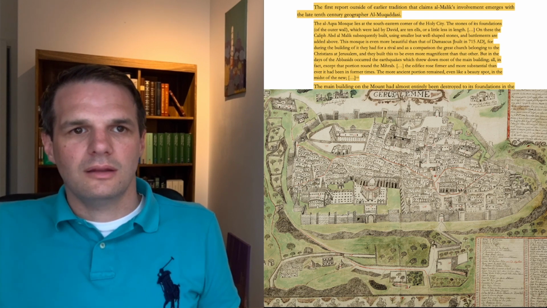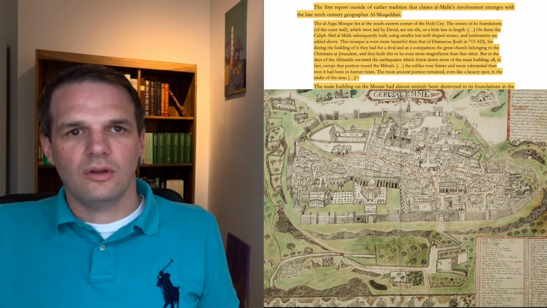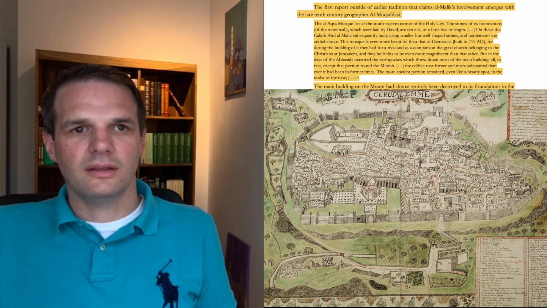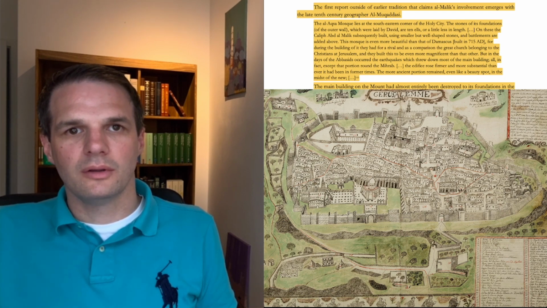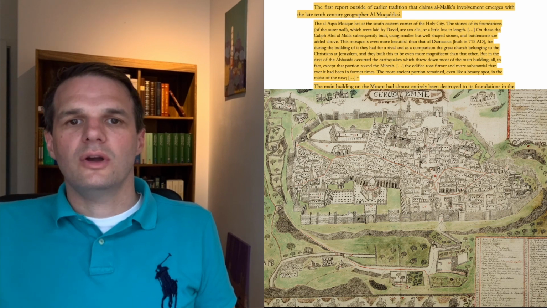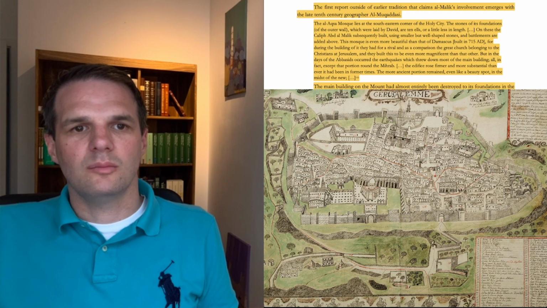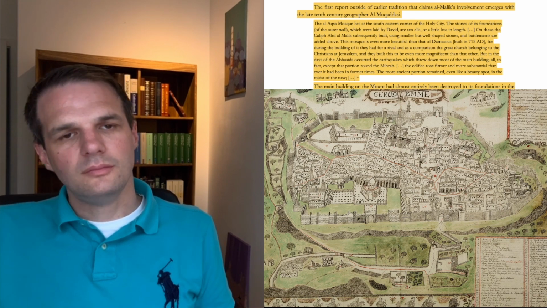But in the days of the Abbasids occurred the earthquakes which threw down most of the main building, all in fact except the portion round the mihrab. The edifice rose firmer and more substantial than ever it had been in former times. The more ancient portion remained, even like a beauty spot, in the midst of the new." Okay.